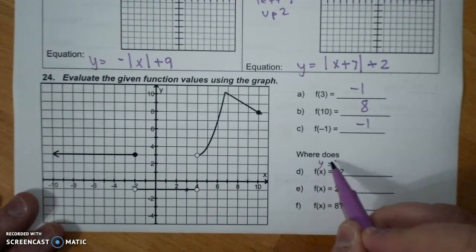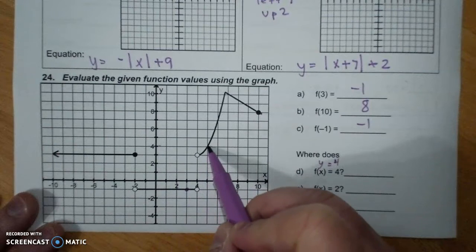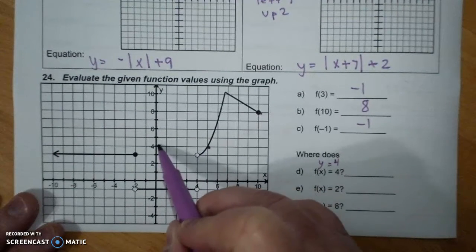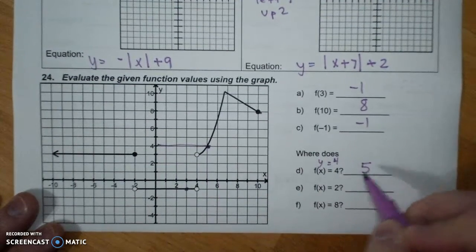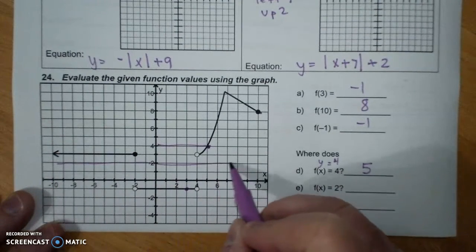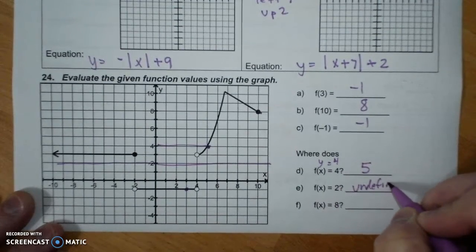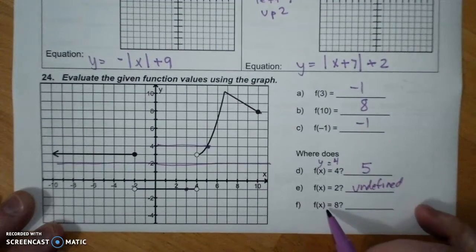Y equals 4. So I go to y equals 4, and it is 5. Y equals 2, and it isn't hitting anything. So I need to write the word undefined. X equals 8.